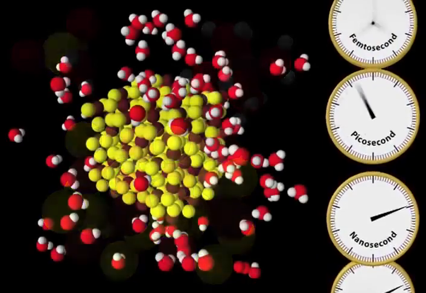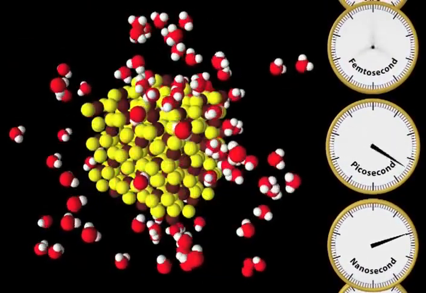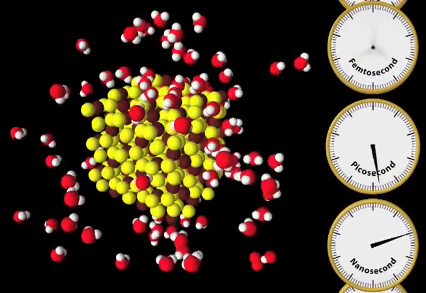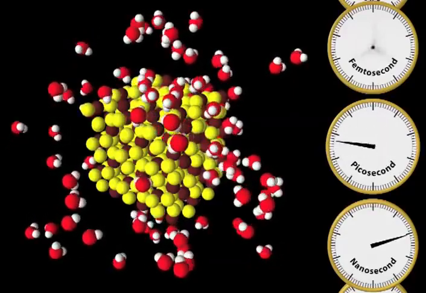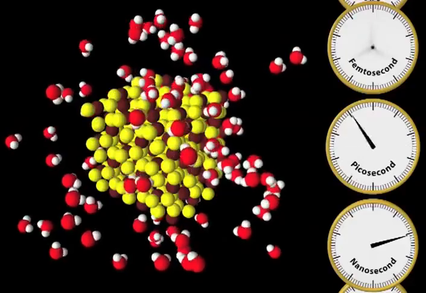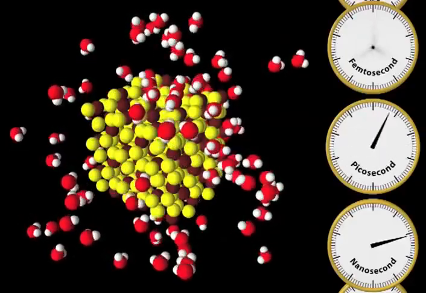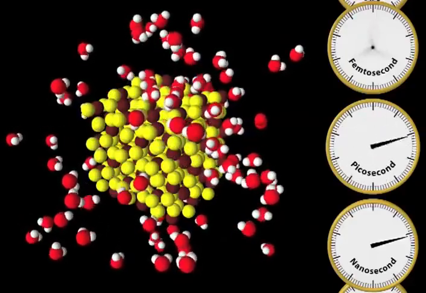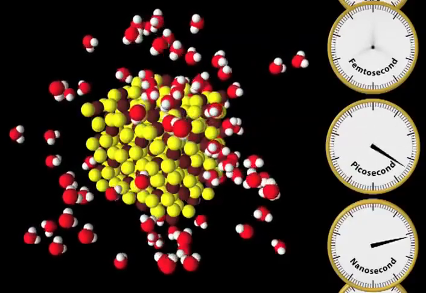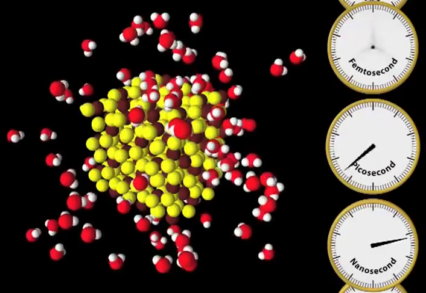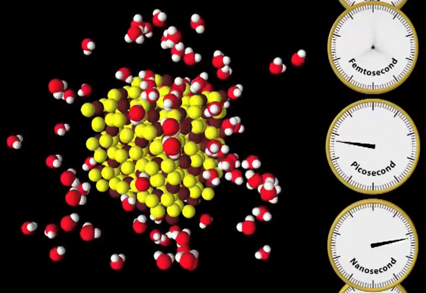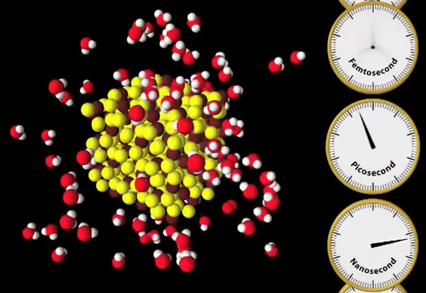If we slow things down another 1,000 times, we see the motion of water molecules around the pyrite. This motion, which happens over picoseconds, provides a constant supply of water molecules to attack the pyrite. Without this motion, the pyrite would stop dissolving. At this point, we've already slowed things down 1 trillion times. But believe it or not, there are things going on here that are even faster. Let's focus on a single water molecule.